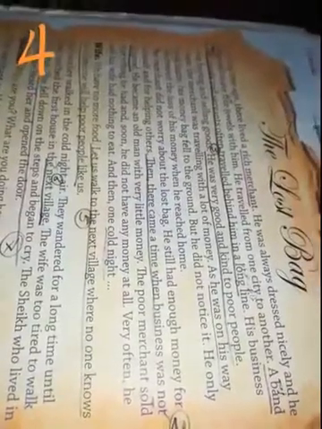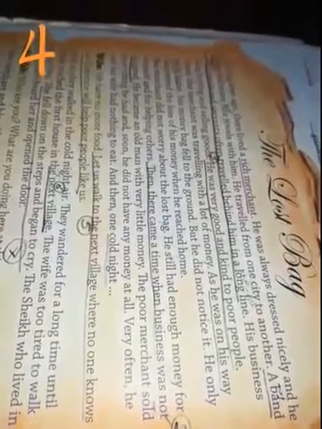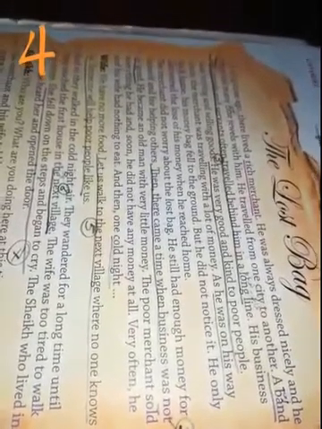So how did the merchant become poor? Because business was bad and he had to sell everything he owned.